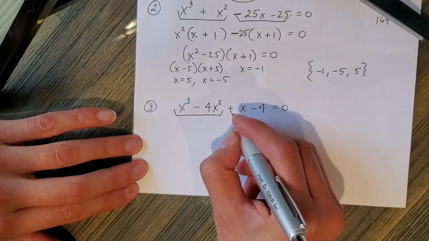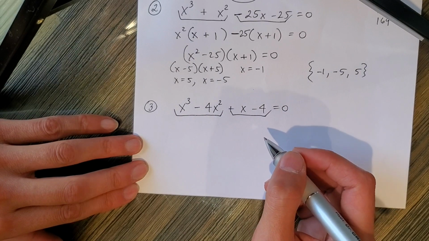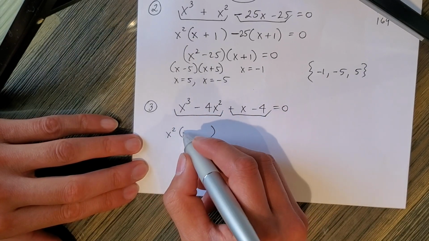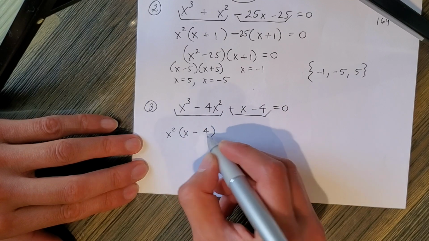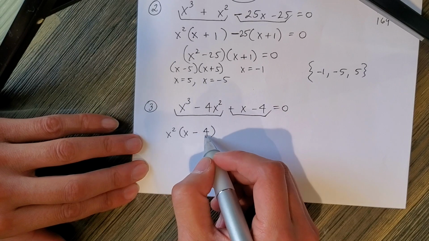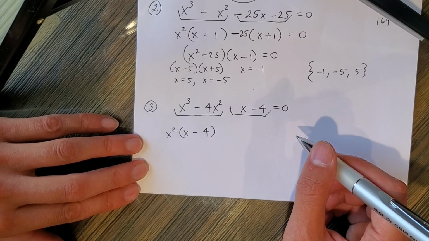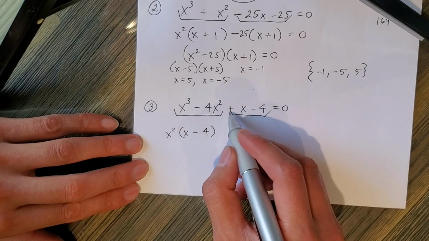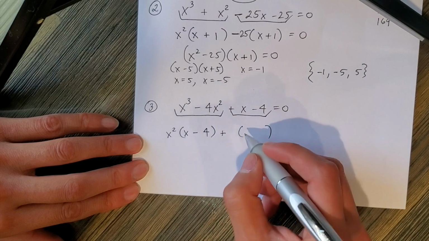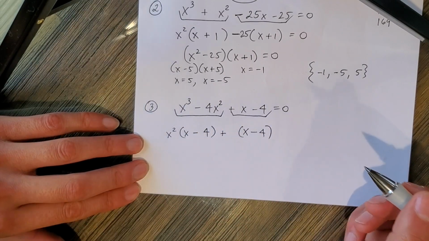Next one here. So again, we find out what they have in common in each group. So this will be x squared times x minus 4. So x squared times x is x cubed, and x squared times negative 4 is negative 4x squared. Now notice here, I have a plus sign here, so I'm going to make sure I put plus here. And inside parentheses here, I should have the same thing that this one has. Now let's make sure that it does work.